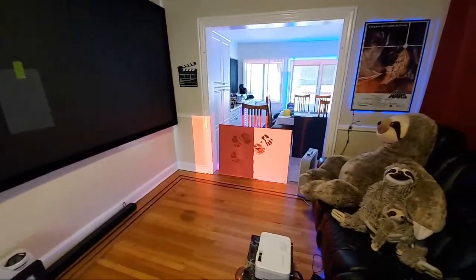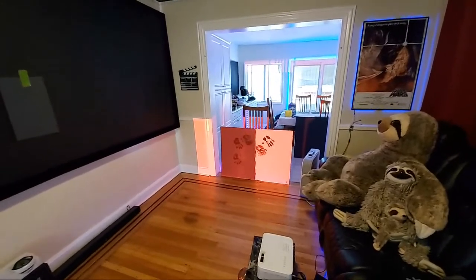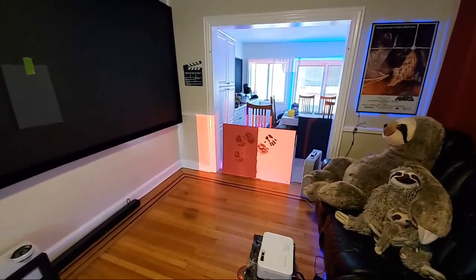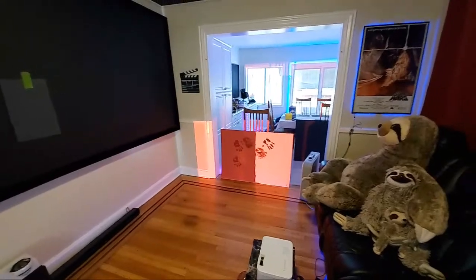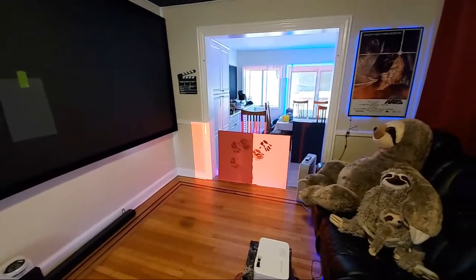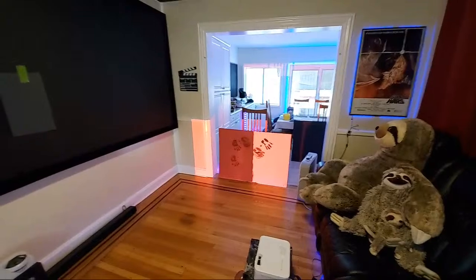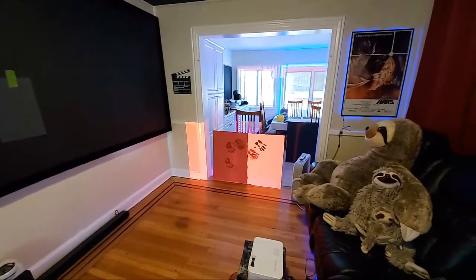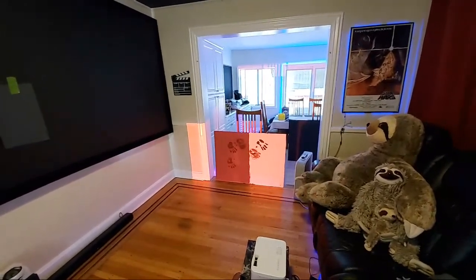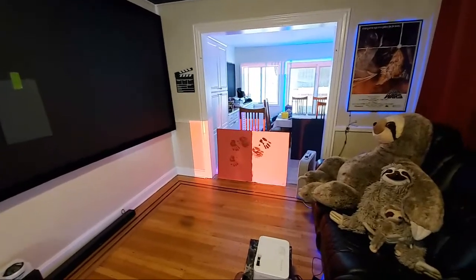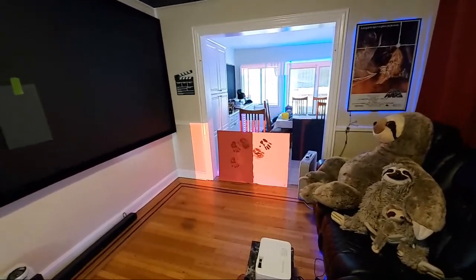This is not an ultra short throw 4K laser projector. I'm talking about just a 1080p ultra short throw projector made by Christie, which will cost you $3,500, and that's used. Not brand new, used. That's how expensive these projectors are.